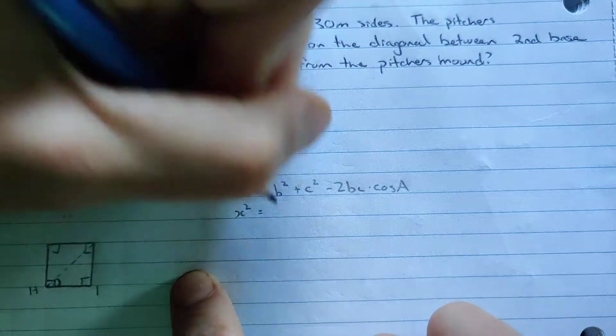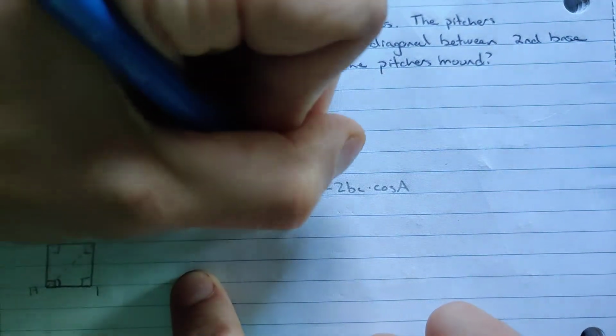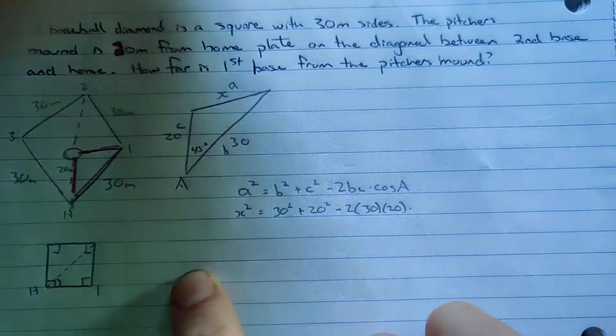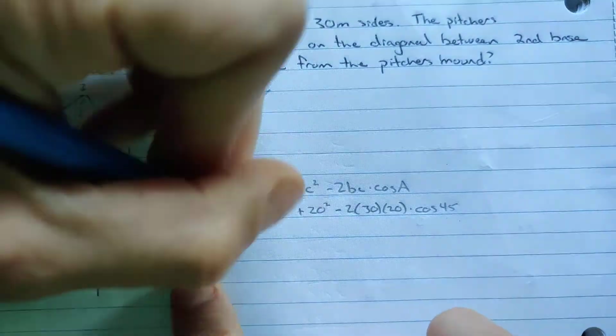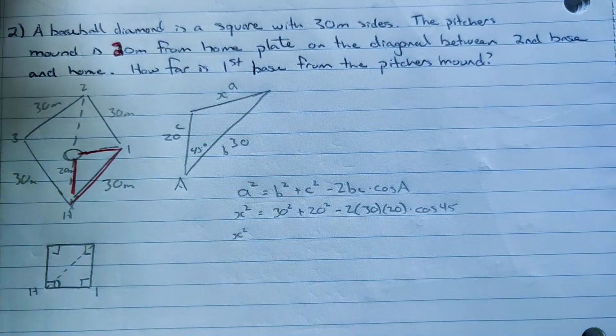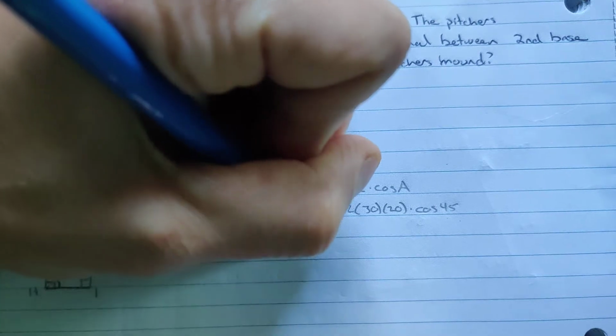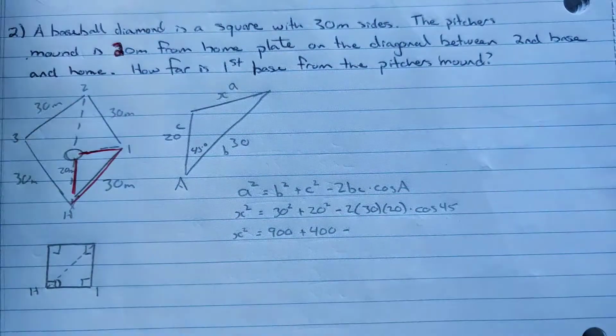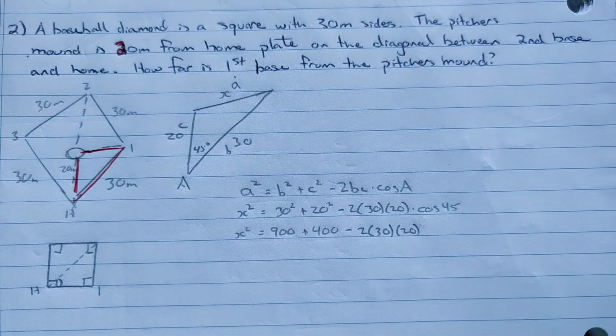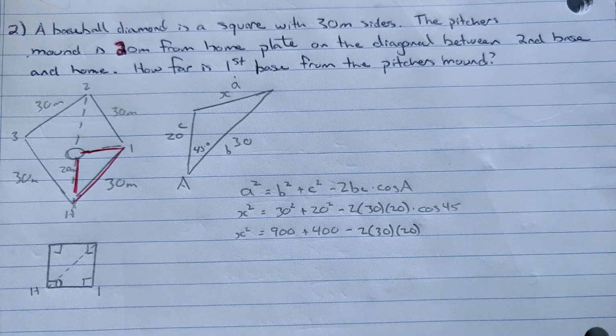So we fill that in. x squared equals 30 squared plus 20 squared minus 2 times 30 times 20 times cosine 45. We can square our 30 and get 900. We can square our 20 and get 400. I'm going to calculate that cos 45 before I do this multiplication, so I don't mix anything up. Cos 45 is going to give me 0.7071.